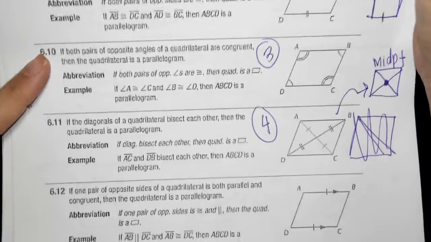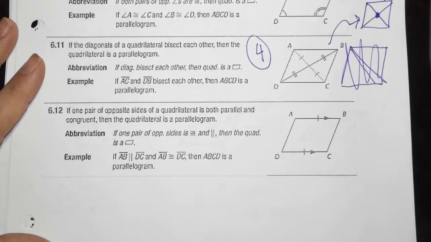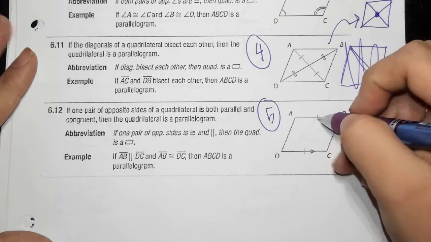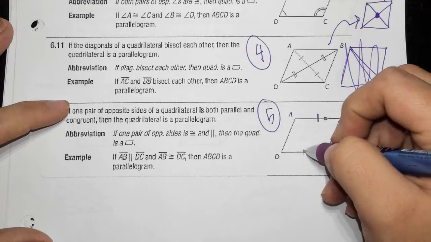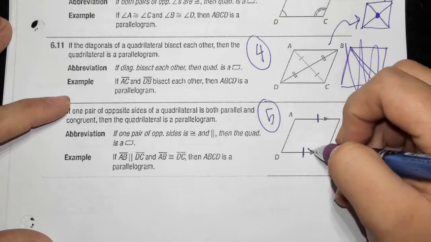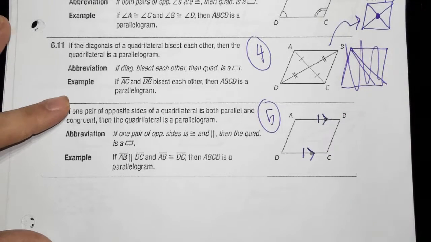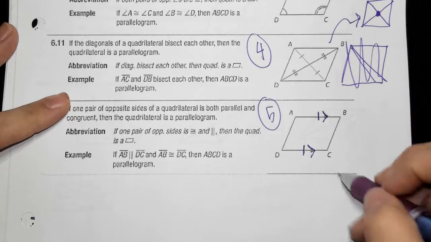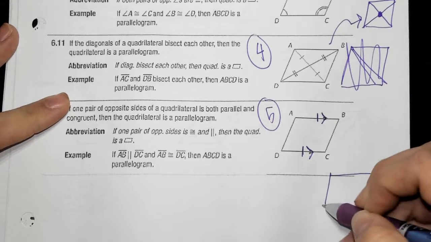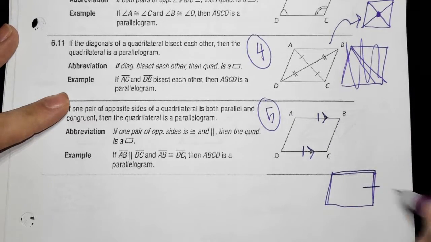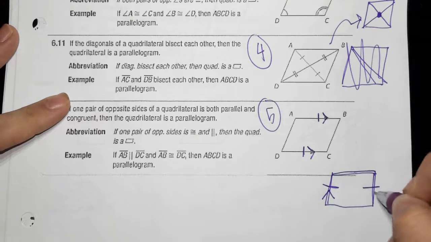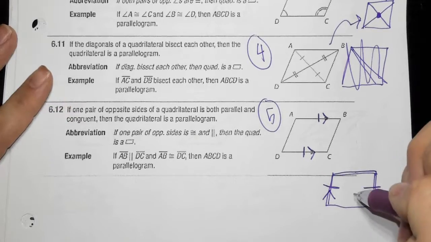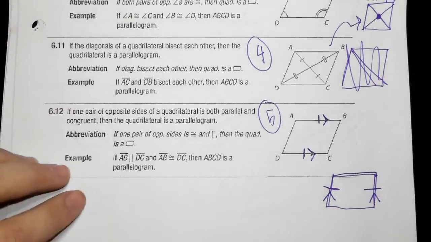Okay, the one that's a little different, that doesn't necessarily go with the properties, test number 5. If you know that one pair of sides are the same, and the same pair of sides are parallel, then it passes the test. It doesn't matter which side, so it could be the opposite pair. It could say, well, this is the same as this, and this is parallel to this. As long as you know both. You have to know both in order for it to pass. That's test number 5.